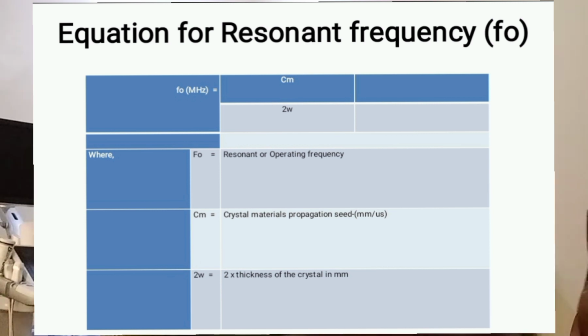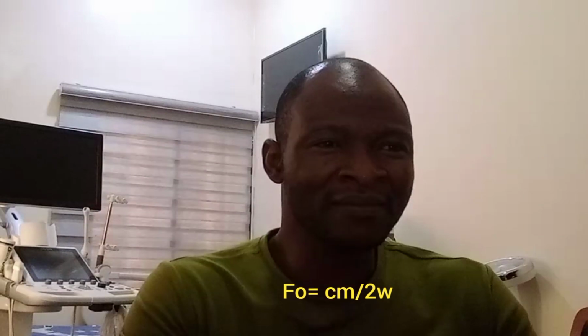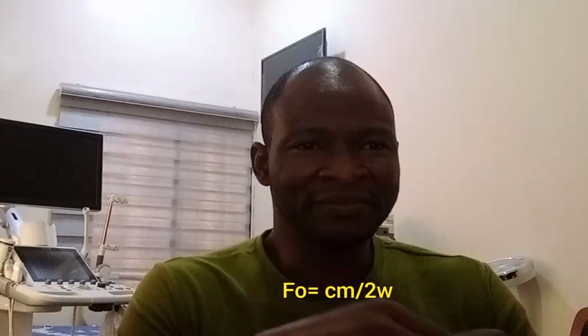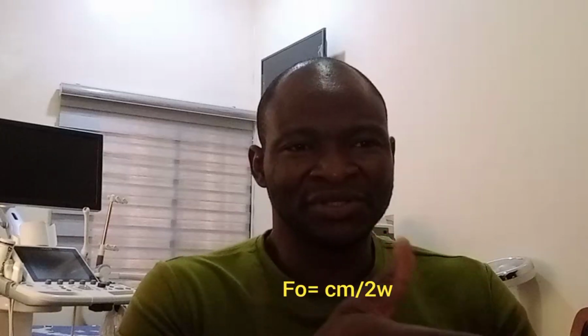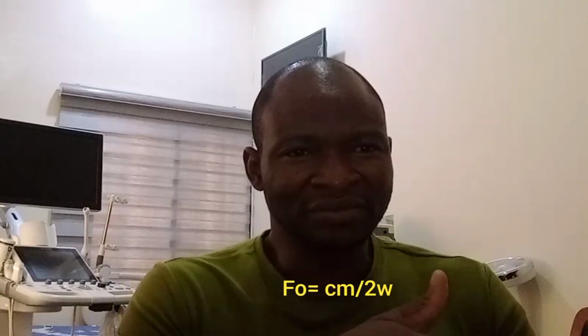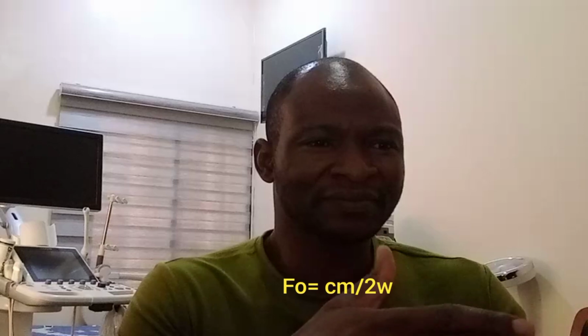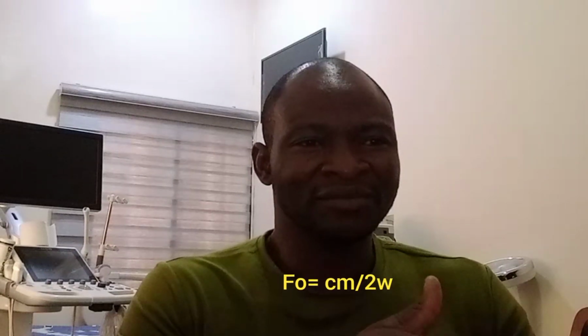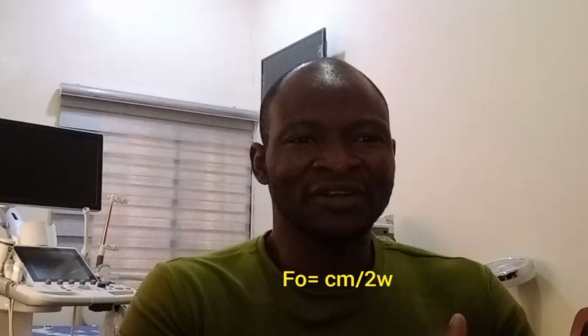So FO means resonant or operating frequency, C is the crystal material speed, measured in millimeter per microsecond. Then 2W, that is width, means 2 times the thickness of the crystal in mm.